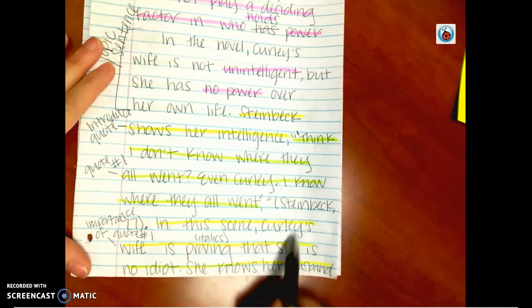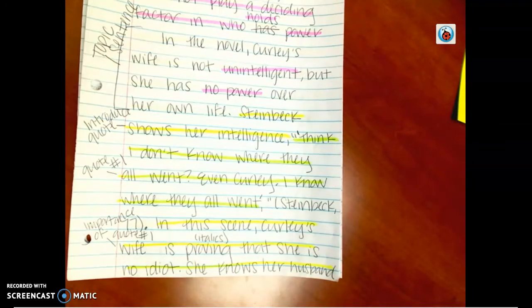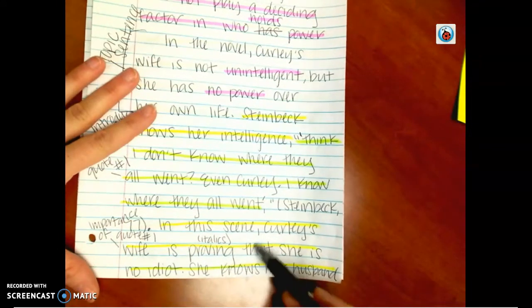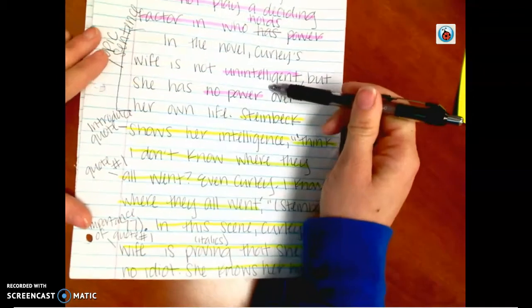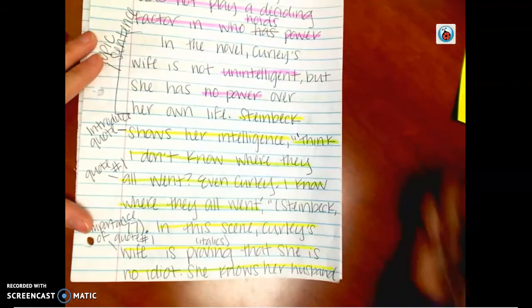And then the following yellow is going to be you explaining the importance of that quote, or how that quote is proving what you have claimed in your topic sentence.